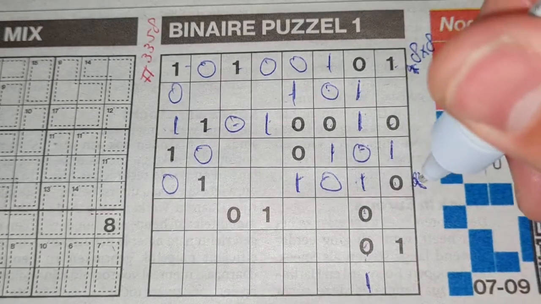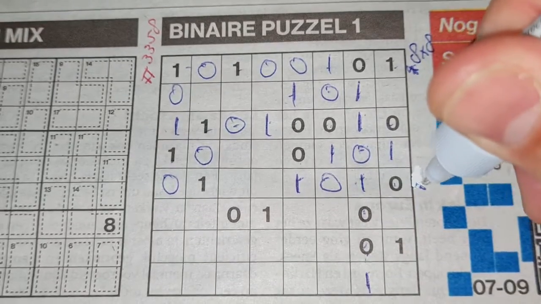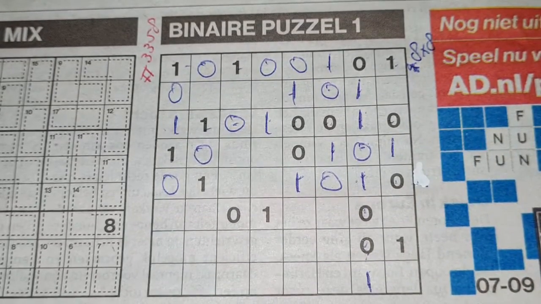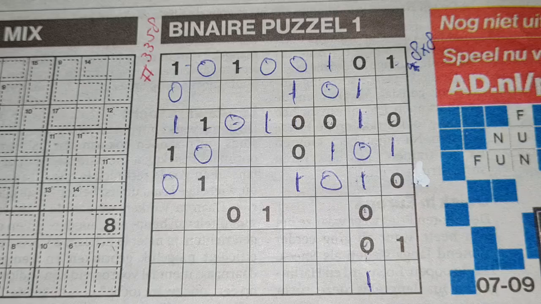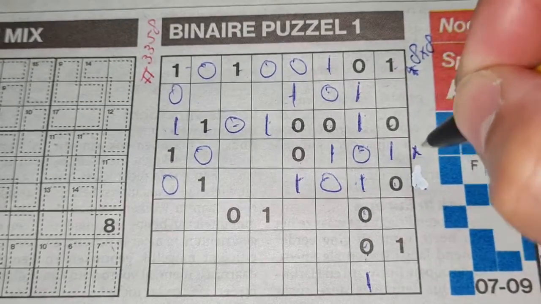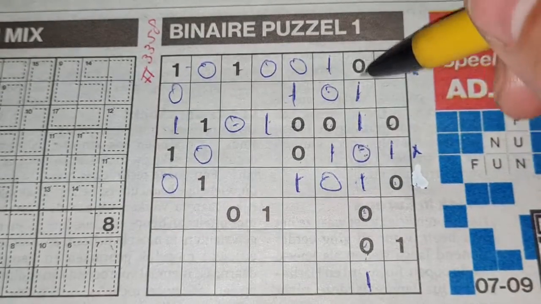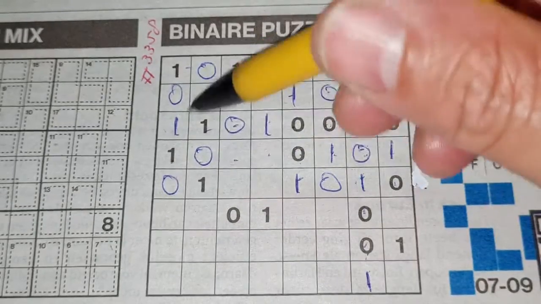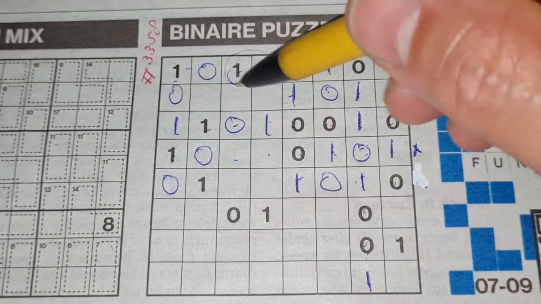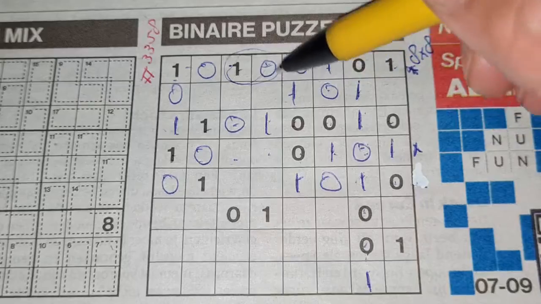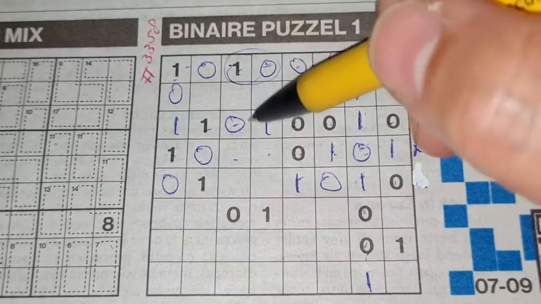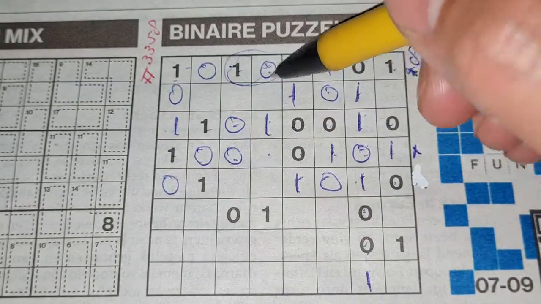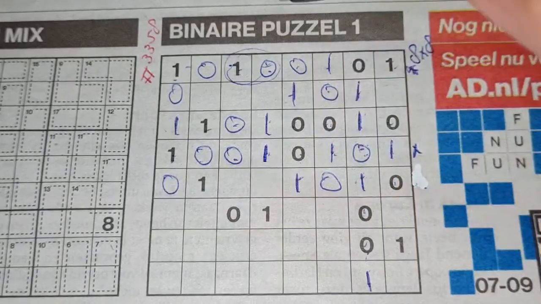It's the row above. Okay. So is this row? 1 1 0 0 1 1 0 0 empty box 0 0 1 1. So we need to switch those 2 digits. Here we have a 1, so this should be an O. Here we have an O, this should be a 1.